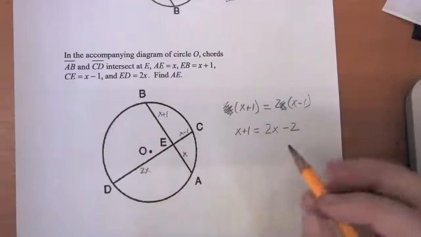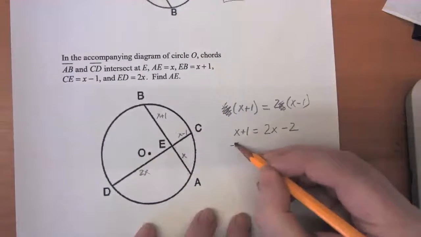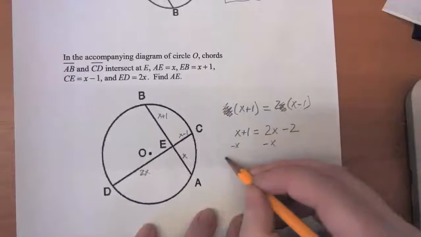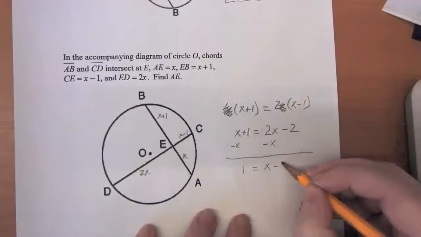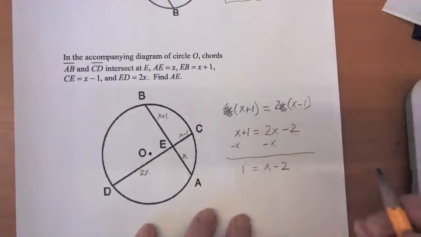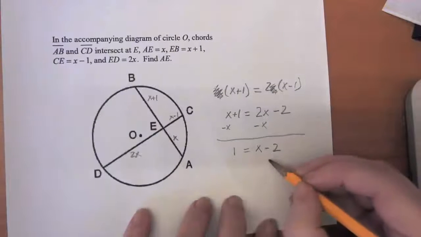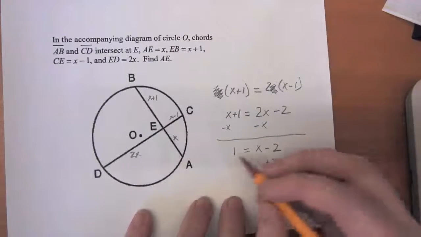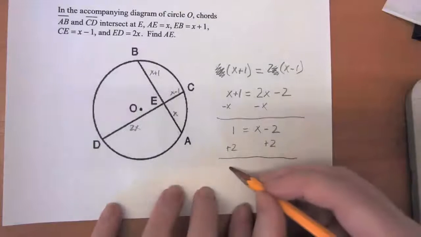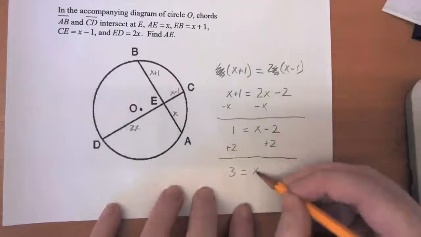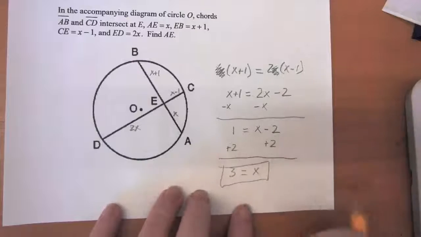And so to solve this for x, I'll subtract x from both sides, get all the x's over on one side. So we have 1 is equal to x minus 2. What minus 2 is equal to 1? You could solve it that way, if you know that, and of course you do. Or if we want to be in full Algebra 1 mode, we'll just add 2 to both sides, and we get that 3 is equal to x.